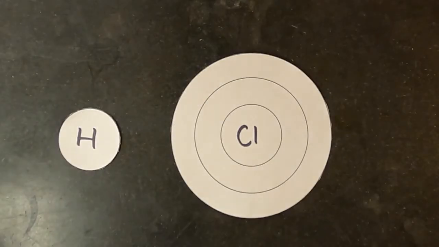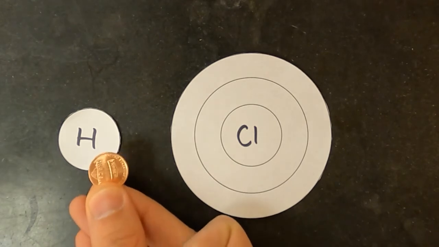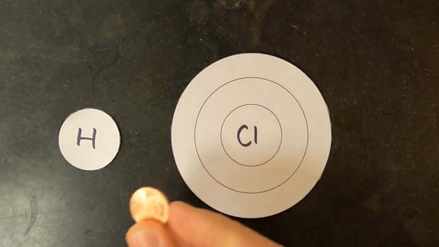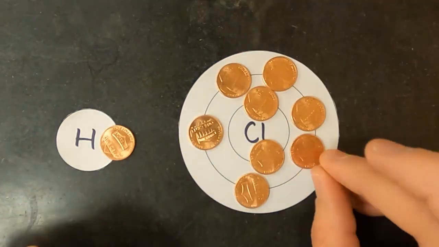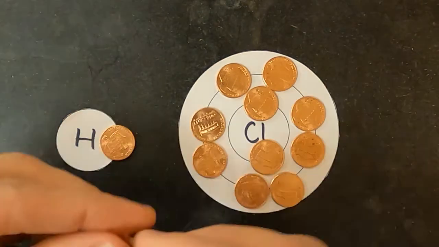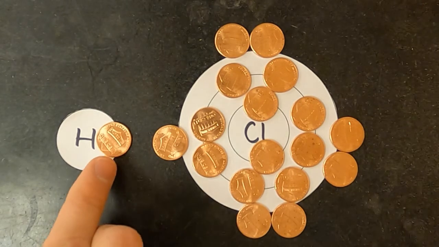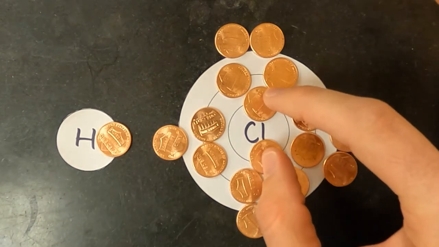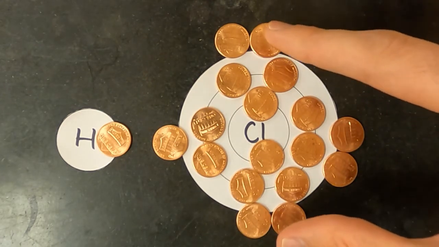And these are going to be representations of a neutral hydrogen atom and a neutral chlorine atom. The neutral hydrogen atom will have 1 electron, represented as 1 penny, and the neutral chlorine atom will have 17 pennies, representing the 17 electrons. So you can see the hydrogen has 1 electron in its first energy level. The chlorine has 2 in its first energy level to fill it. It has 8 in its second energy level to fill it, and it has 7 in its third energy level, so it is not completely full.